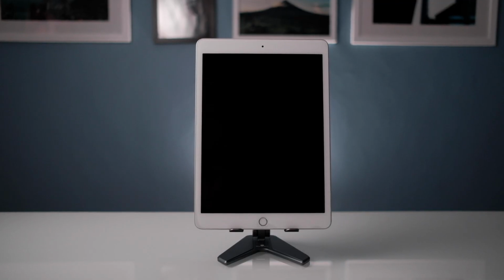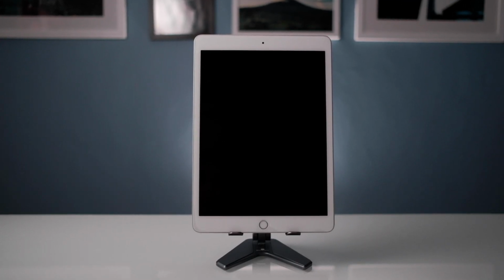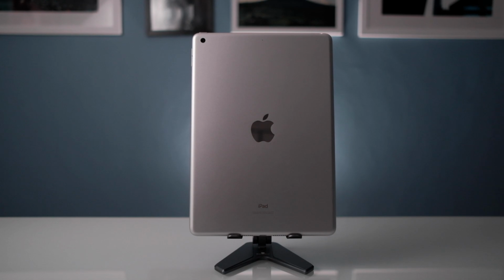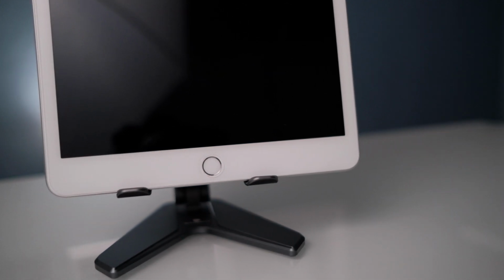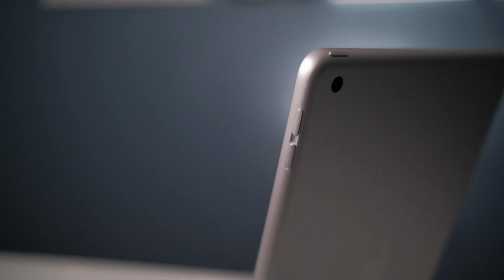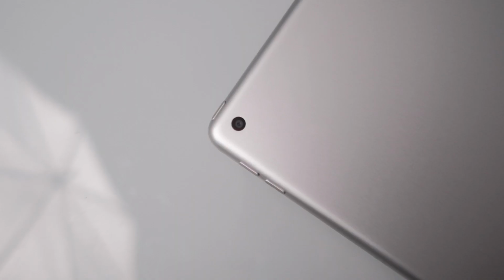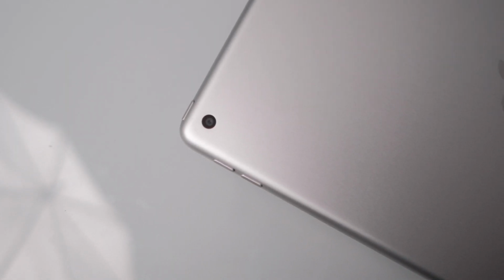But first things first, let's talk about the design. So nothing new here. This is your standard Apple design with the big bezels on the top and bottom. So you have the camera up top and the physical home button and Touch ID at the bottom. You have a Lightning port with dual speakers, nice curved edges with a Smart Connector on the side. You have a 3.5mm headphone jack and the camera on the back. So again, nothing new here. This is pretty much identical to last year's iPad 7.